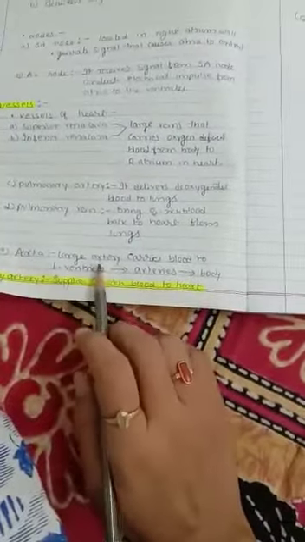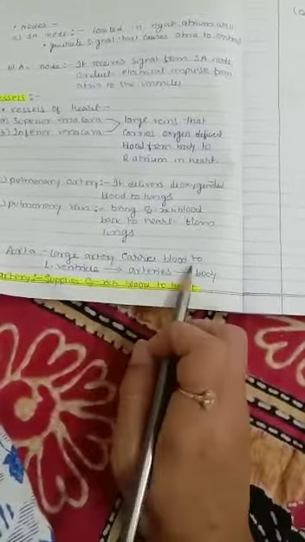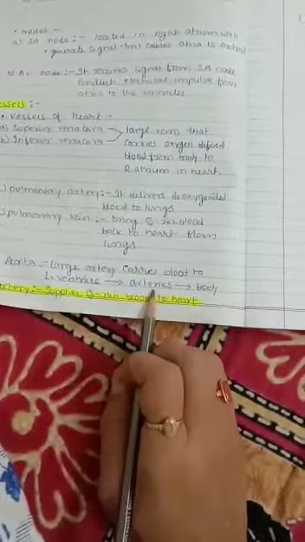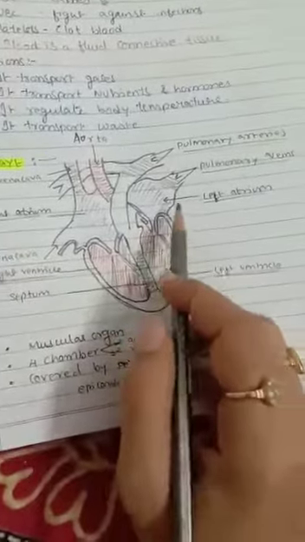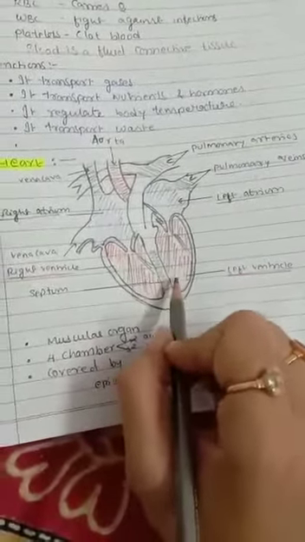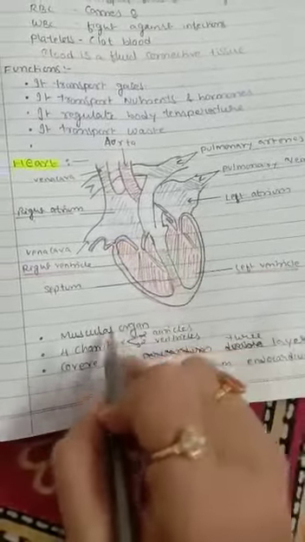Now the last one is the aorta. This is the large artery, which carries blood from the left ventricle, then to the arteries, and then to the body. Let us now see. It carries blood from the left ventricle, then to the arteries, and through arteries to different parts of the body.